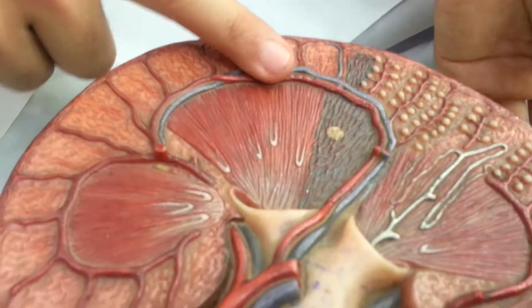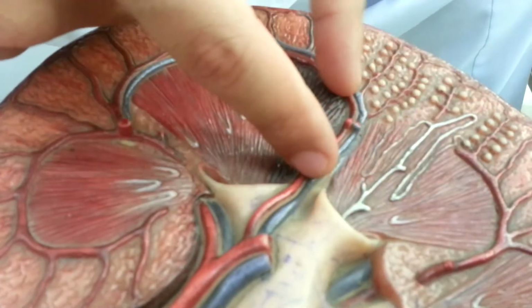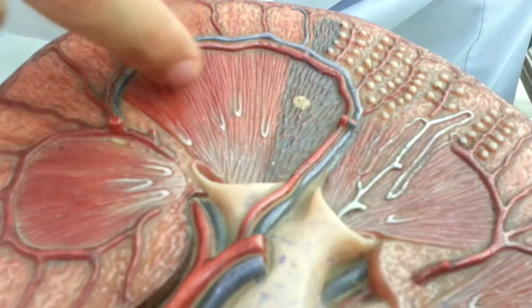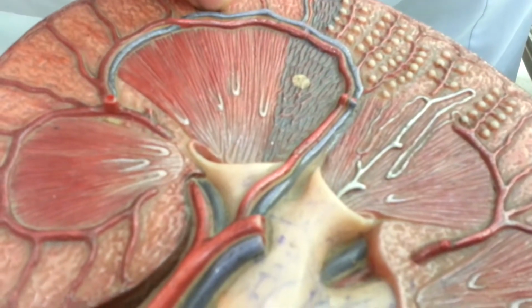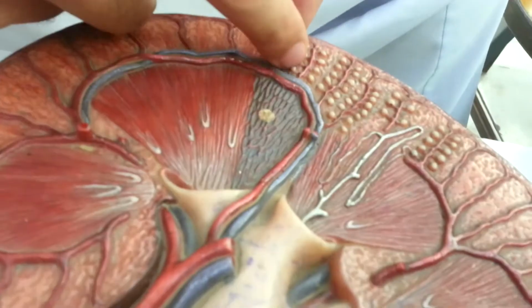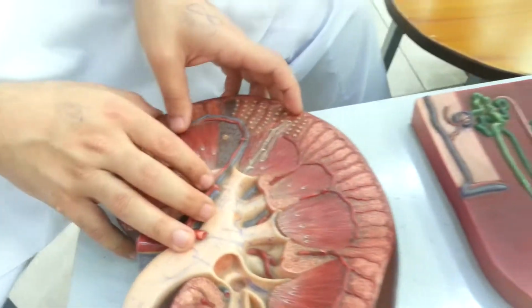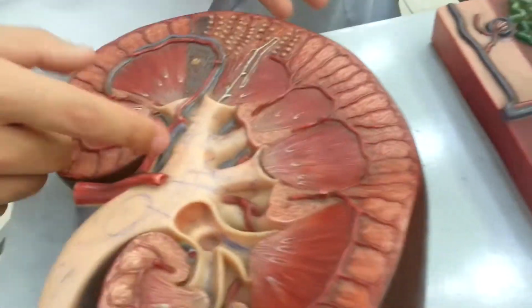Okay. So the interlobar arteries are present in between the medullary pyramids. Arcuate arteries are above the medulla, and the interlobular branches are present in the renal cortex. So the renal cortex arteries are anastomosed in between. The venous supply is the same as the arterial supply.